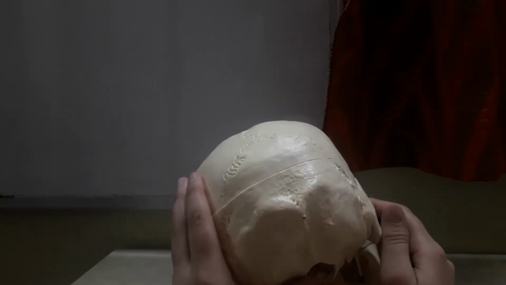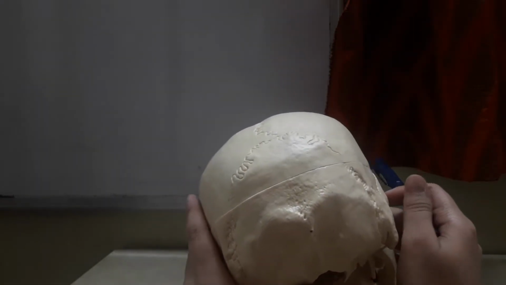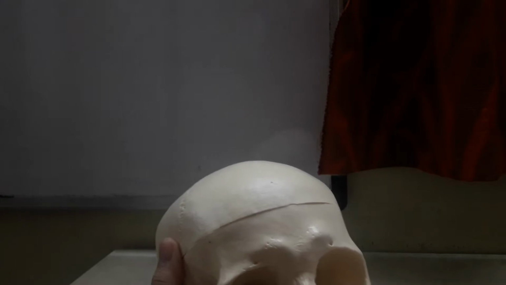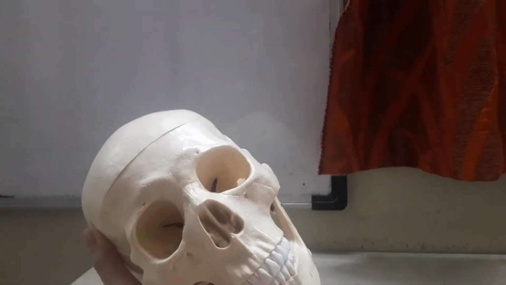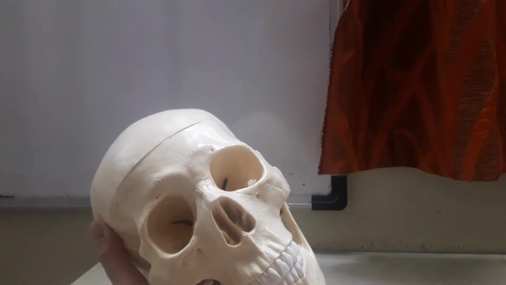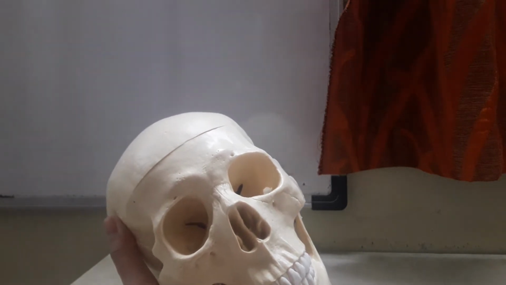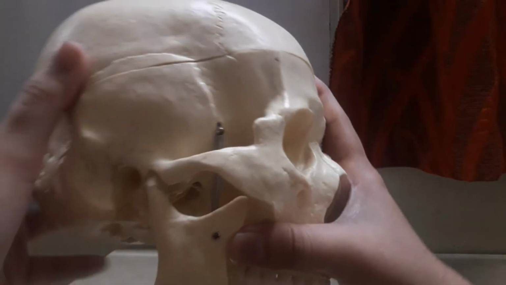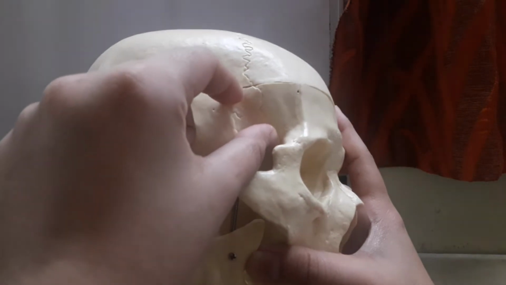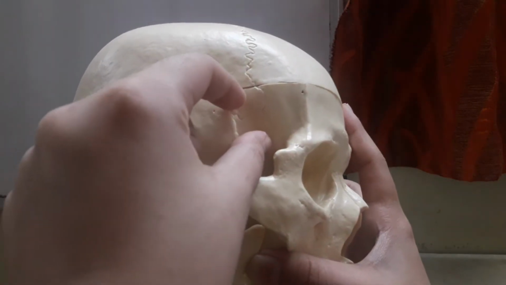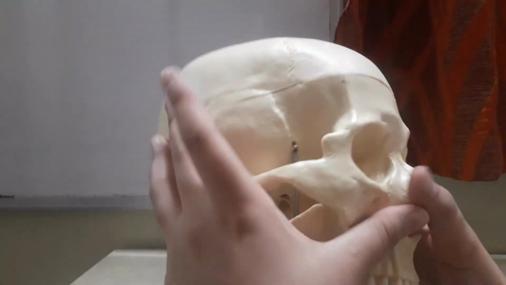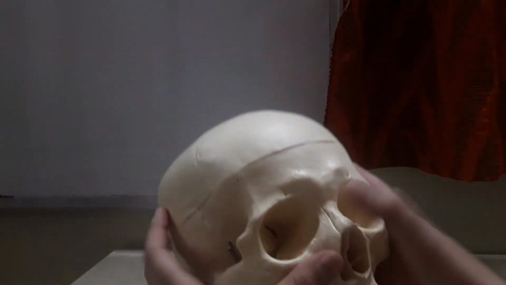So how many are there in total? Till here we spoke about 6 bones. Now where are the sphenoid bone and the ethmoid? Now we have 2 more bones, one is the sphenoid bone and one is the ethmoid bone. I will show you where the sphenoid bone is. Can you see this part here? The bone present here, exactly next to the temporal bone, is known as the sphenoid bone. And the ethmoid is present inside, inside the eye.